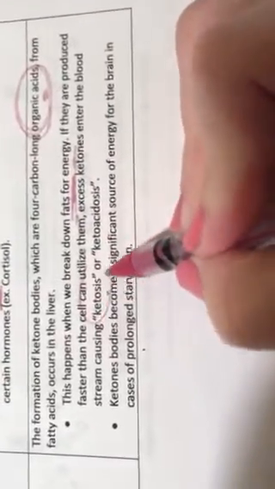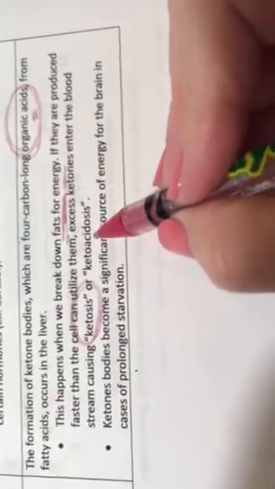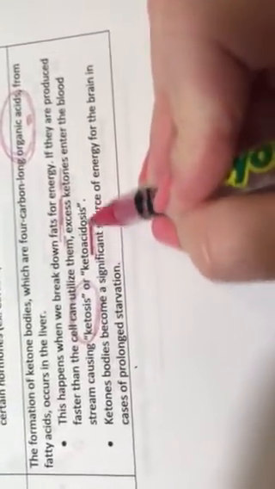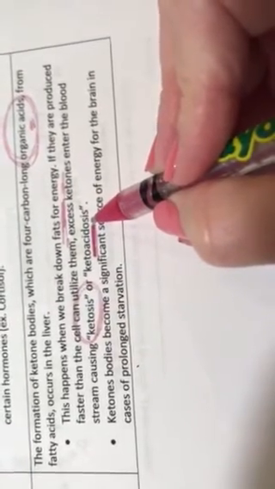Now, ketosis is kind of a normal process, not necessarily harmful. But if those ketones build up to too high a degree, then it's called ketoacidosis, and that is a harmful condition, because once we start to lower the pH of the bloodstream, we start denaturing proteins, which will then lead to a host of other issues.